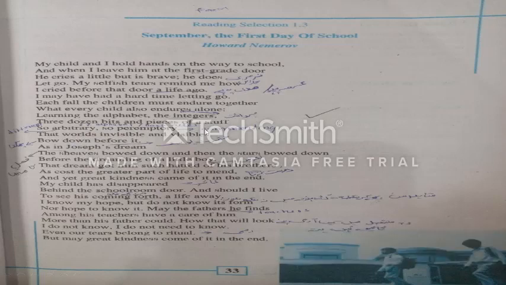Dear students, in these lines, the poet talks about a very difficult process in which students share all the failures and achievements together in school. Every child has to go through the tough experiences of learning alphabets and numbers or integers.